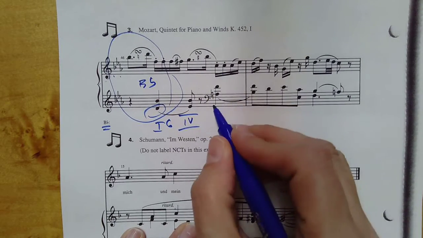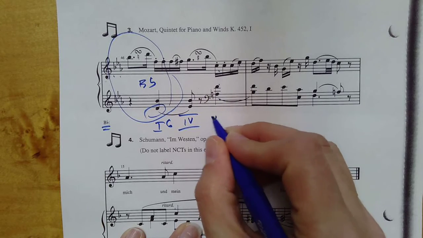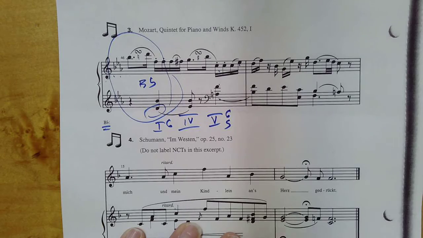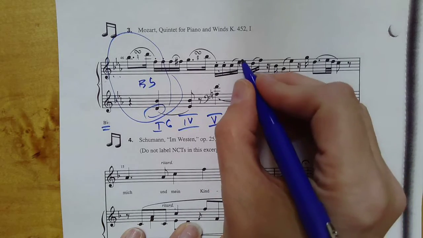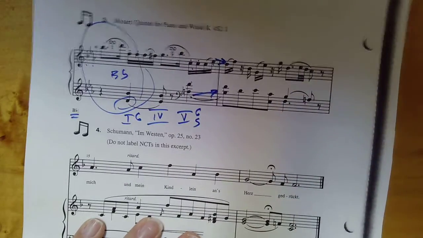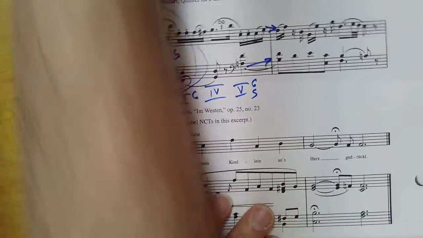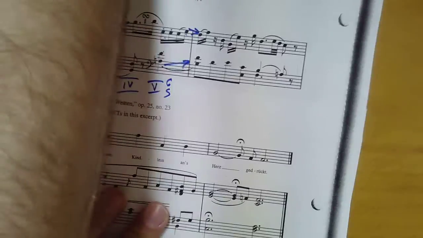Okay, and now here we have F, A, C, E flat, which is a 5-6-5. As you may remember, the 7th should resolve down. The leading tone is in the bass. And it resolves up to B flat.